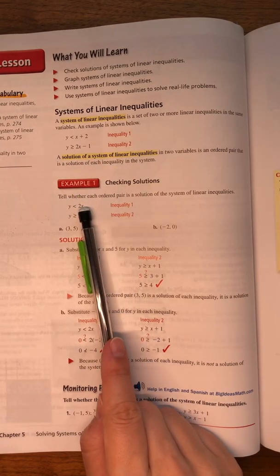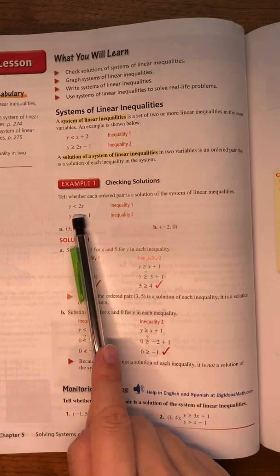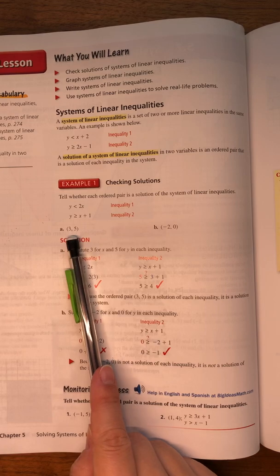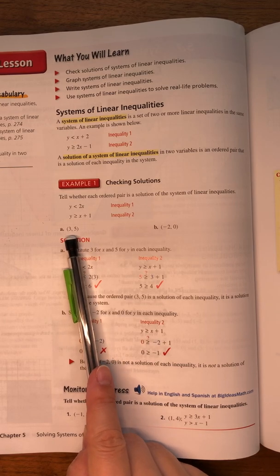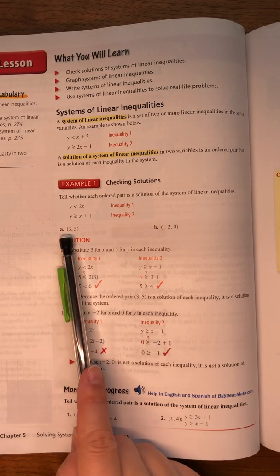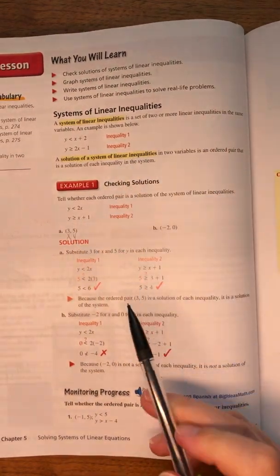So let's take a look at example 1. Tell whether each ordered pair is a solution of the system of linear inequalities. So here's our system. Y is less than 2x and y is greater than or equal to x plus 1. We want to test both of these points. So let's take the point 3, 5 and plug it into our first inequality here. Just be careful, remember that the 3 is x and the 5 is y.